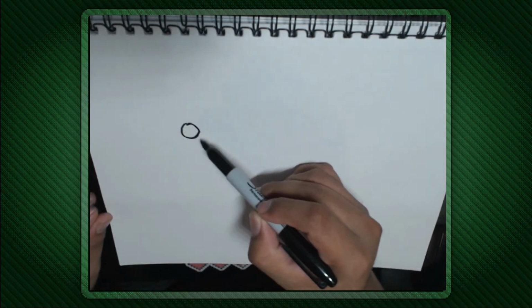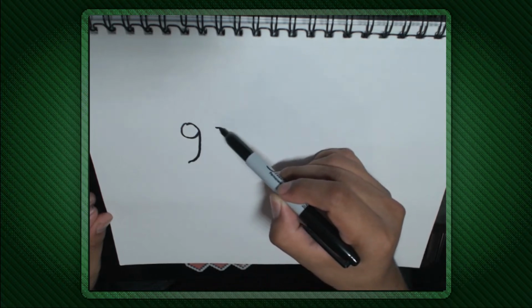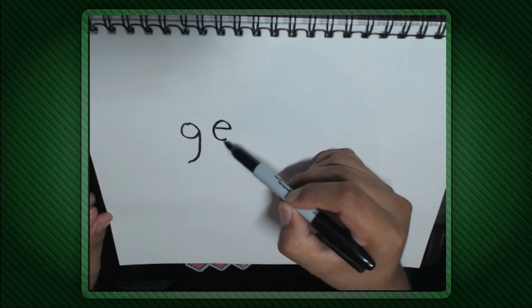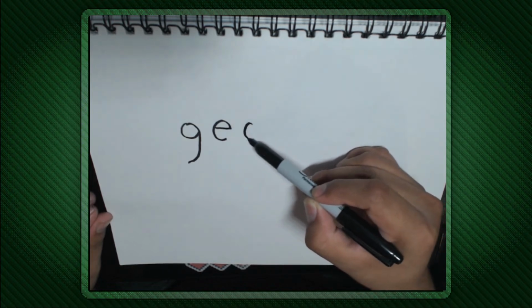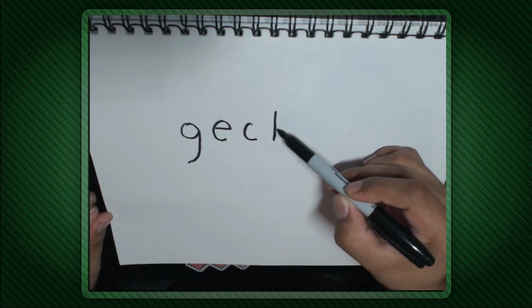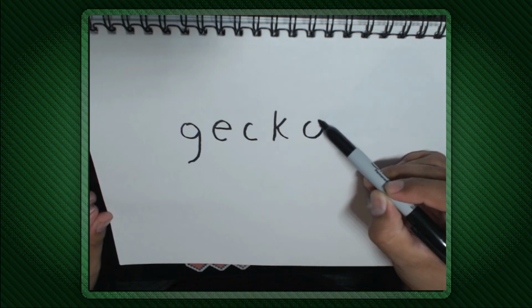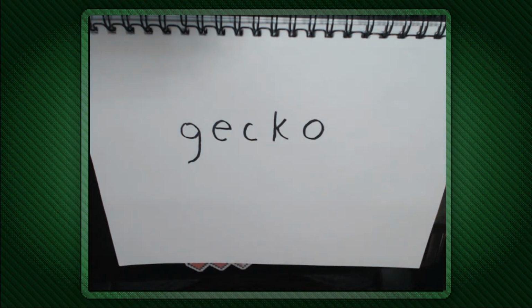Lowercase g, e, c, k, and o. Gecko. And a gecko is like a little lizard. So that's what we're gonna draw today, a small lizard.